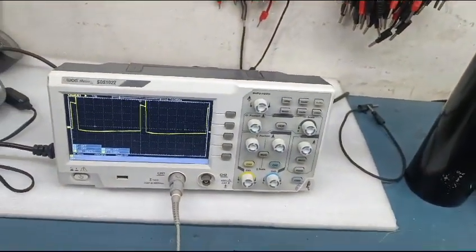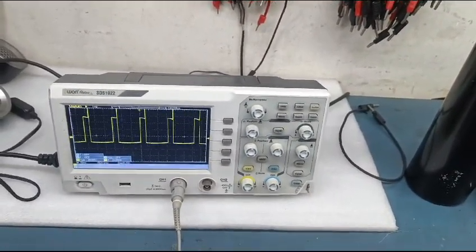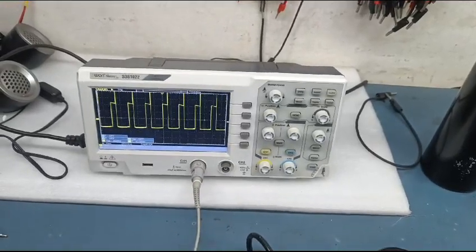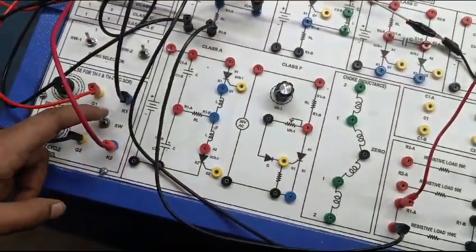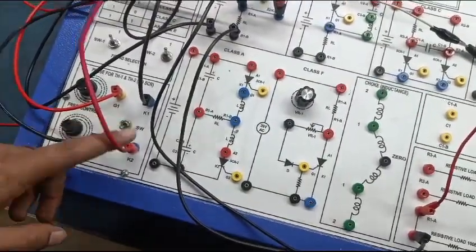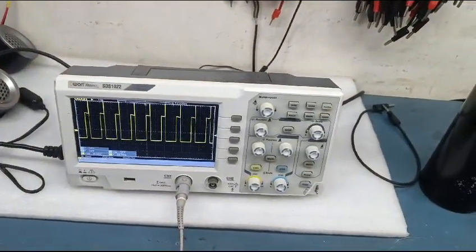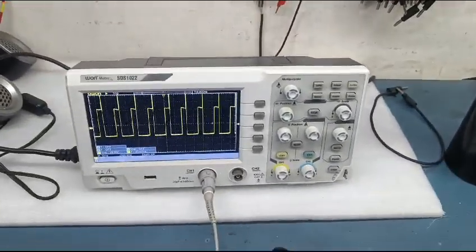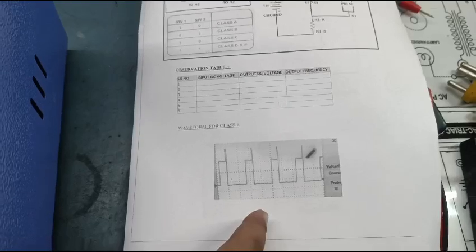Now you have to vary the frequency. You can easily see the frequency in your DSO. In the waveform the frequency is controlled. And now we have to move the selectable switch towards the lower position. Now we have to vary the duty cycle control. This is the waveform as per your manual. This is our class E commutation method.